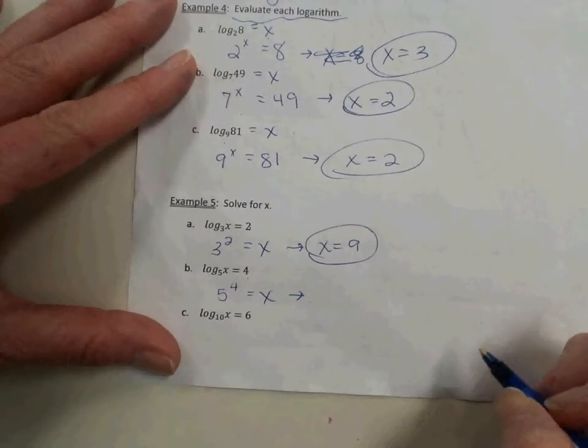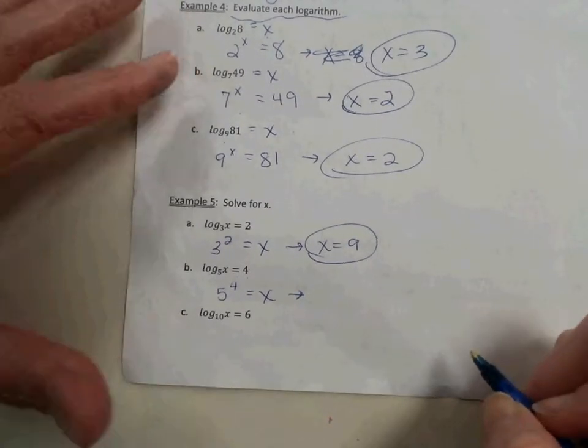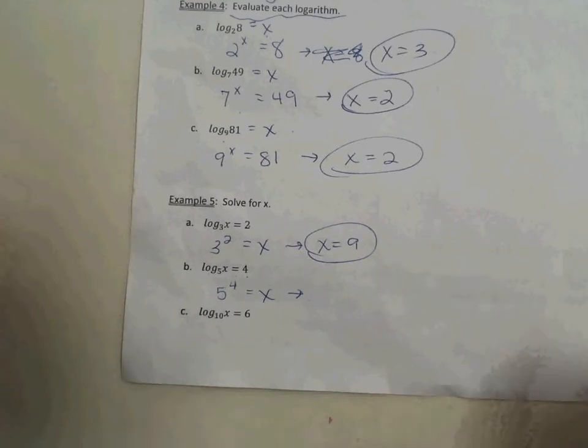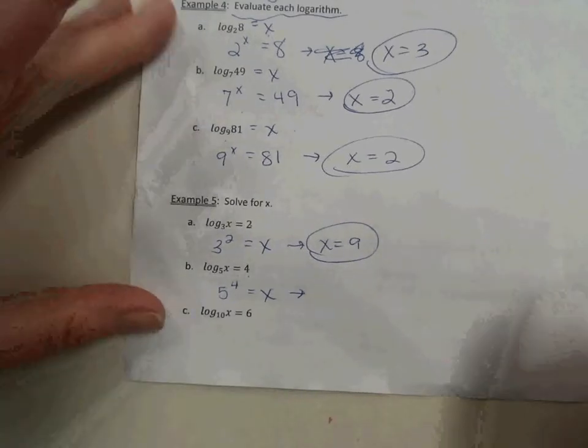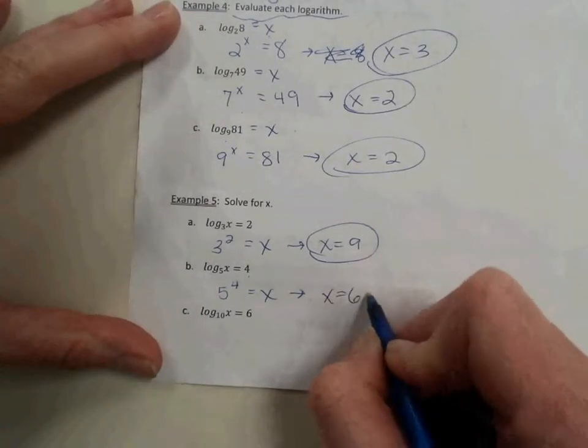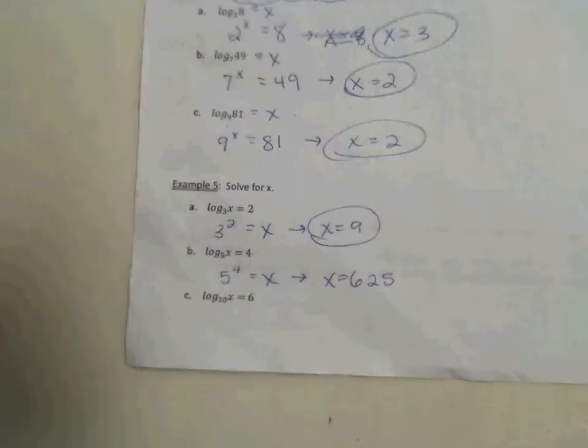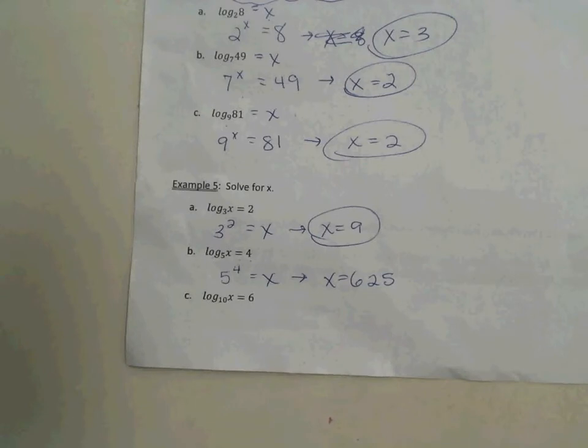So 5 to the 4th power is x. Again, no shame in just getting out your calculator and typing in 5 to the 4th power. Good. And then try C on your own.